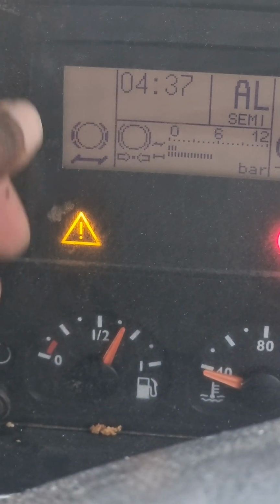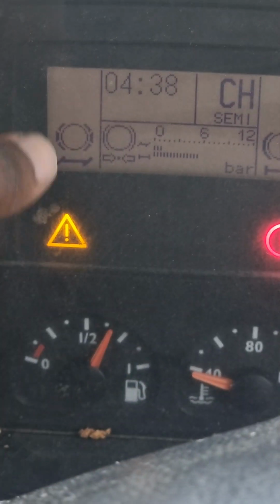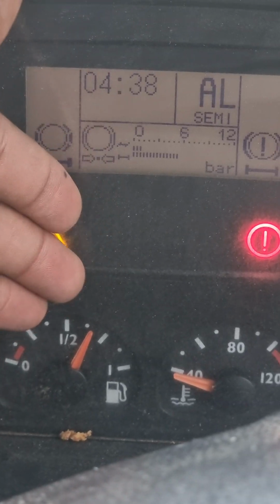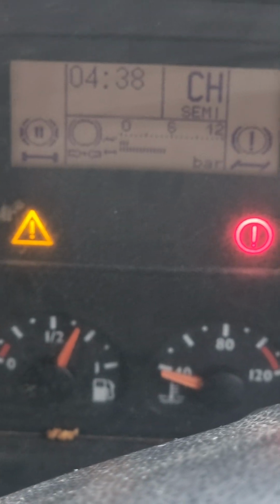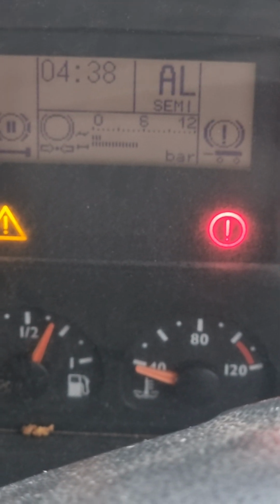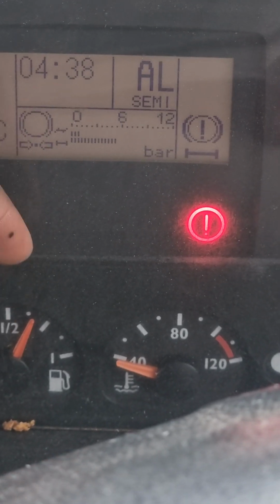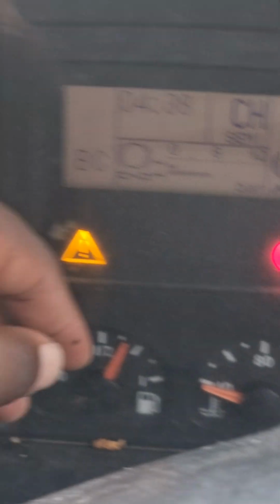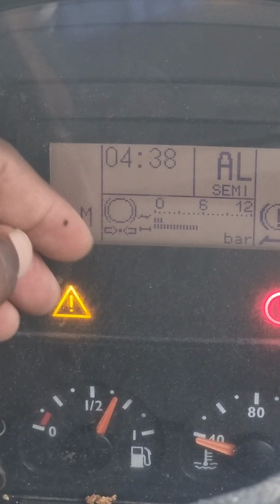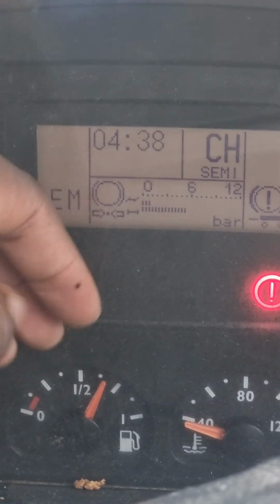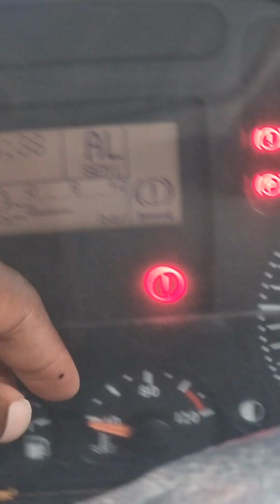So this is the diesel which I've consumed. From 0 up to this level, this is the fuel which is remaining, enough to reach Ndola, because I'm remaining with approximately 860 kilometers somewhere there.